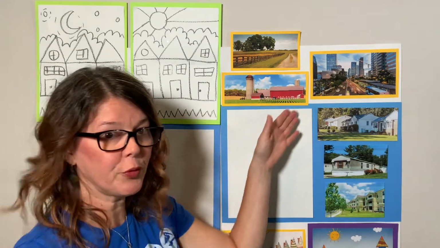Today we're going to talk about community. A community is a group of people living or working together in the same place or area. People in a community have common interests, or things that they like to do together. There are 3 types of communities: urban, suburban, and rural. An urban community is in the city, a suburban community is a neighborhood, and a rural community is in the country. I have pictures of all 3 of those right here.